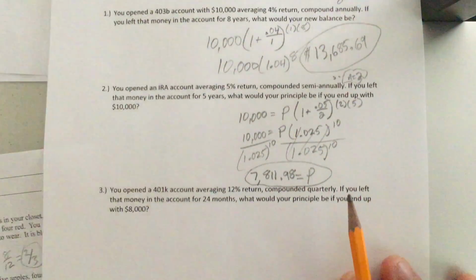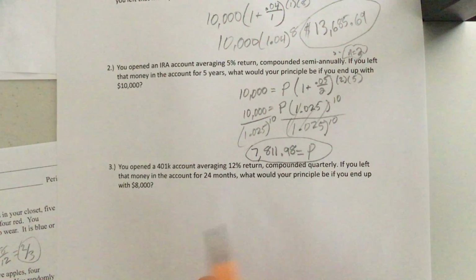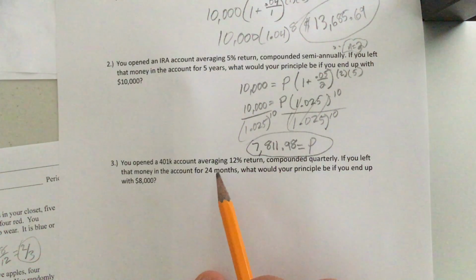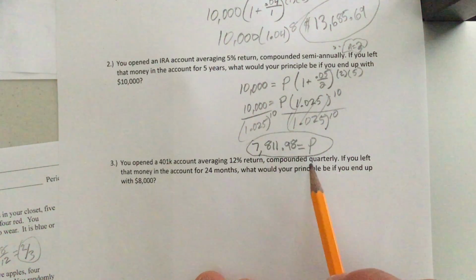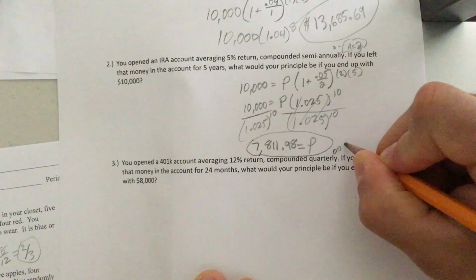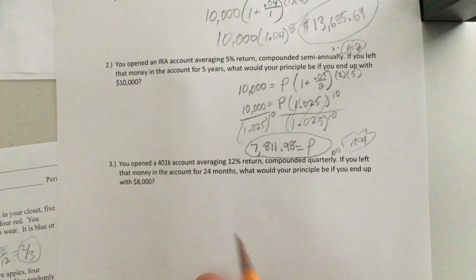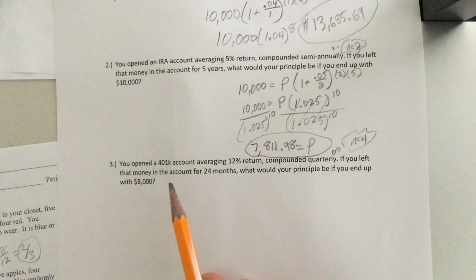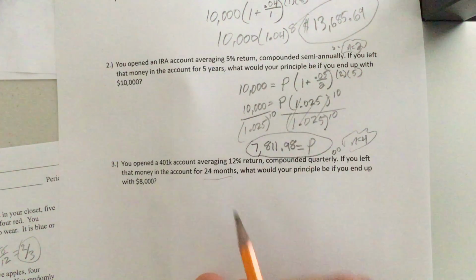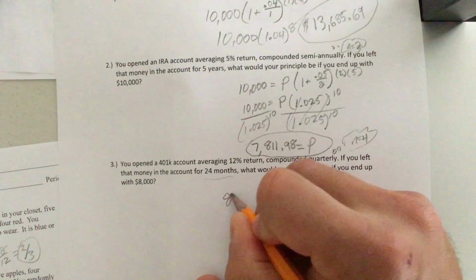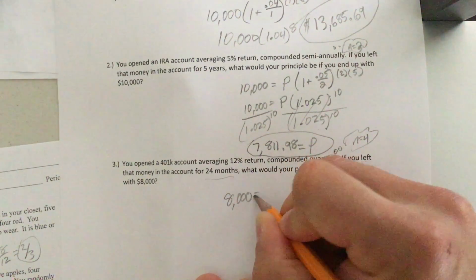We're going to do one more, and I'll try to go fast because the video is getting long. Okay, you open a 401k account, averaging 12% return, compounded quarterly. I'm thinking right there that N is going to be equal to 4 because it's compounded quarterly. If you left that money in the account for 24 months, be careful there, what would your principal be if you ended up with $8,000? So $8,000 is what we end up with.